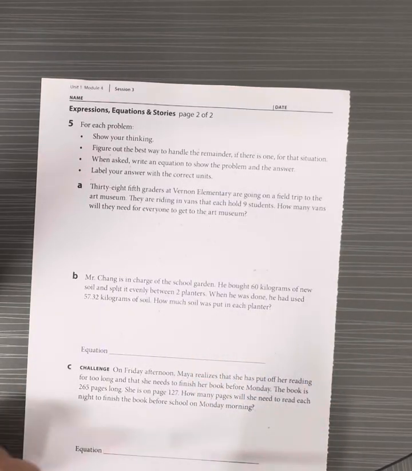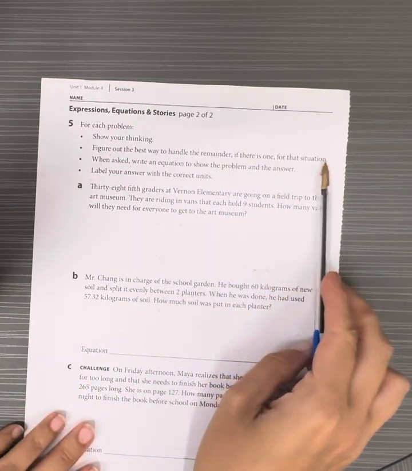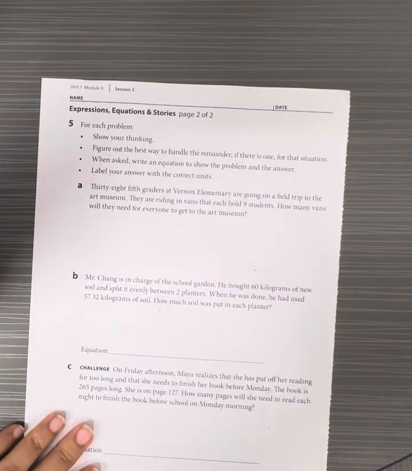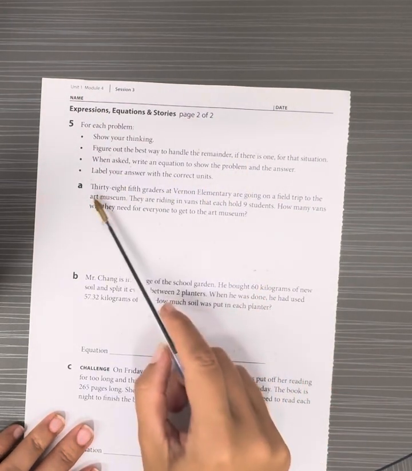All right, guys, let's take a look at page 18. For each problem, we're going to show our thinking, figure out the best way to handle the remainder if there is one for that situation, and when asked, write an equation to show the problem and answer. Label your answer with the correct units.